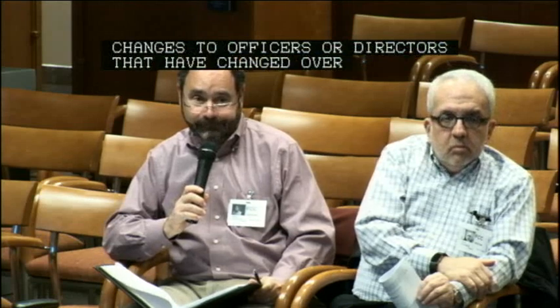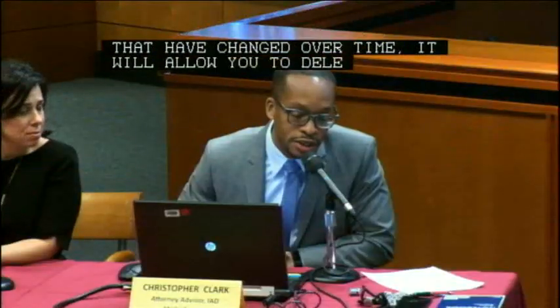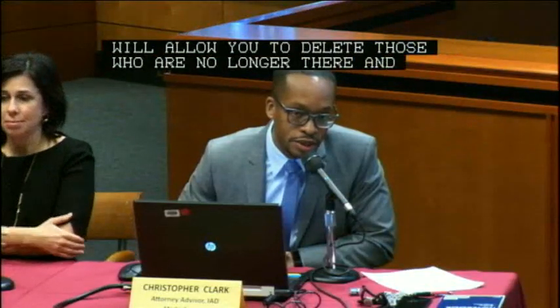If you use the copy function, and you then need to make a few changes to, say, officers or directors that have changed over time, it will allow you to delete those who are no longer there and just add in the new people. Is that correct? Yeah, so it will allow you to delete records in the ownership interest section.